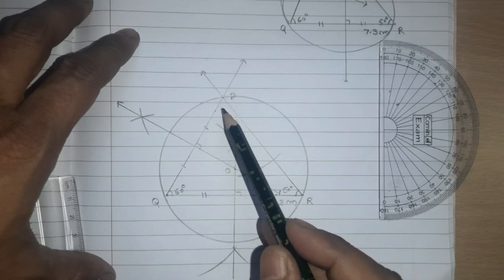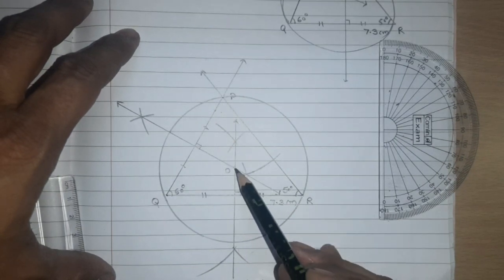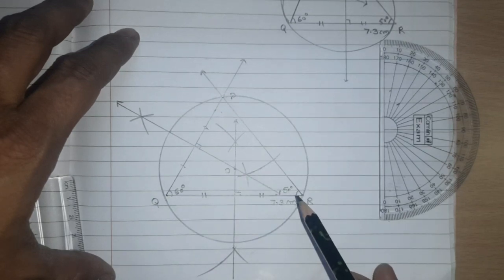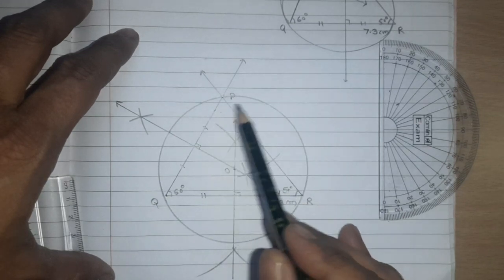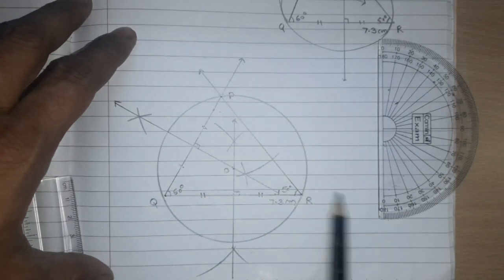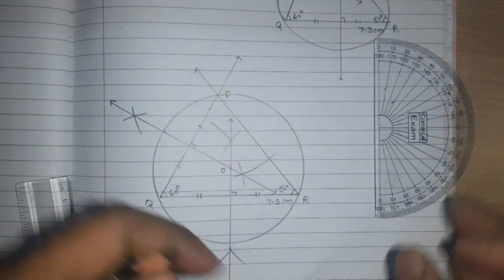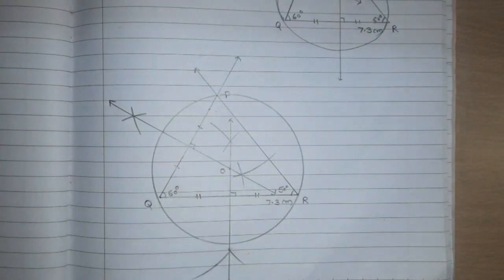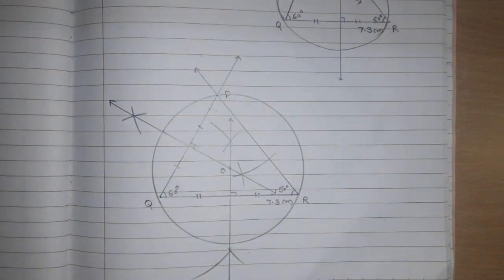It is the property of perpendicular bisector. Therefore OP, OQ and OR is the same distance. Therefore that will be the radius of the circle, and by using that property we construct the circumcircle of a triangle. I think dear student, you understood this, and now do the practice of this sum.